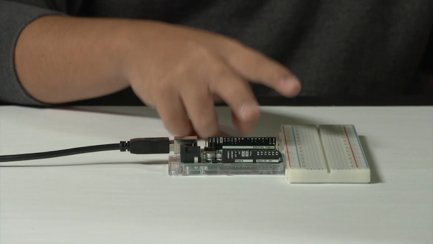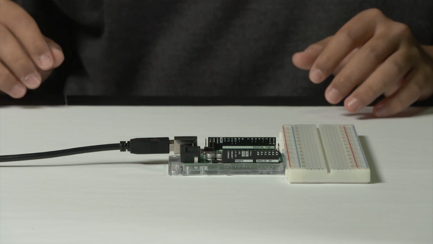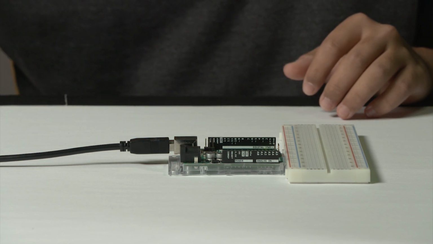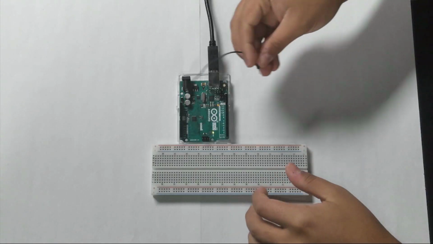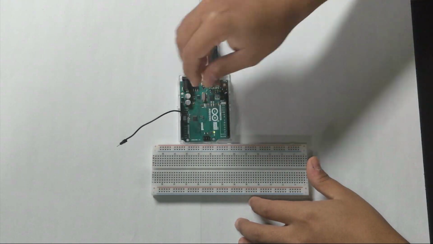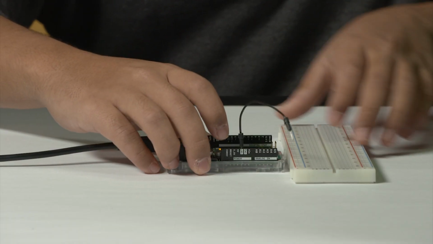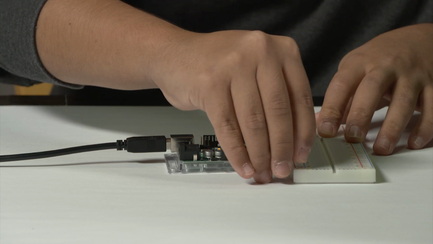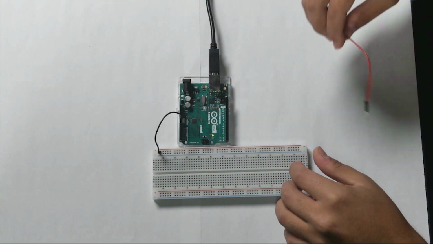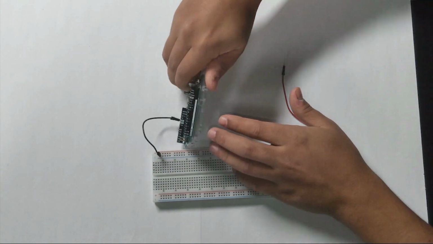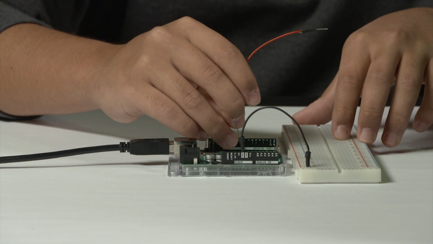Let's get started. The first part of this activity is building the circuit required. First, we're going to connect the negative line of our breadboard to the ground from our Arduino. Ground is marked on the Arduino itself, so we'll go ahead and connect that to the negative side. Then we're going to connect pin 9 of the Arduino to the positive terminal of our breadboard.